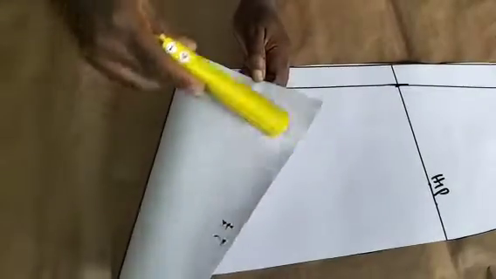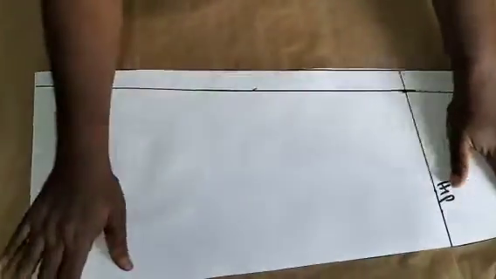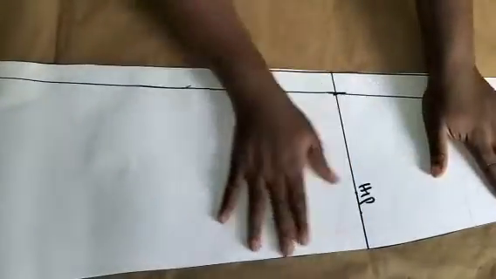So the sewing of this dress is not a problem. Like some people will say, show us the sewing. Okay, show us the sewing part is what you are seeing right here on the paper. So if you're able to draft this accurately, to sew it is not a problem. All you need to do is to add your seam allowances and start joining them.